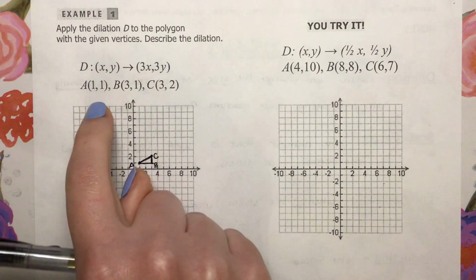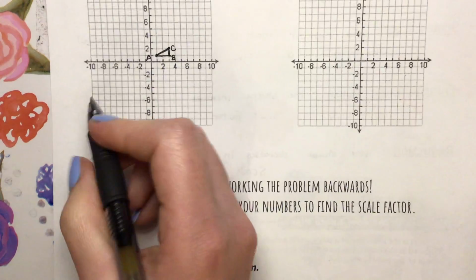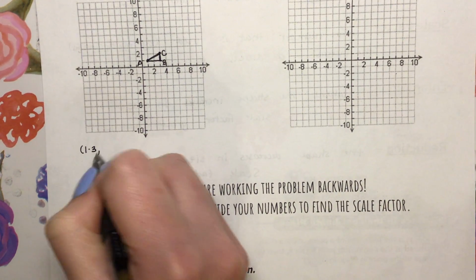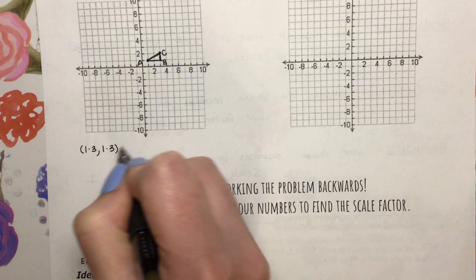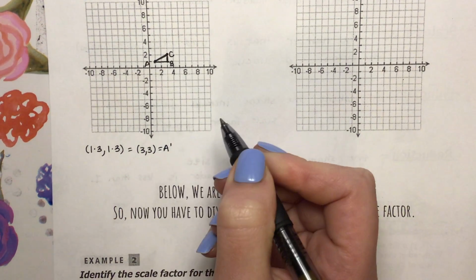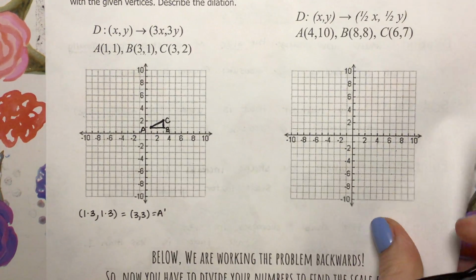Now I'm going to take each of these coordinates and multiply it by 3. So for example, to figure out what A prime is, I'm going to take 1 times 3 and then 1 times 3 again, which is going to be 3, 3, which is equal to A prime. Now B is at 3, 1, but I'm multiplying both of those by 3.